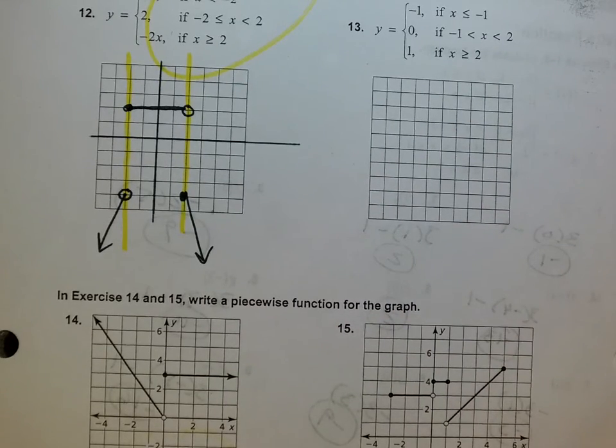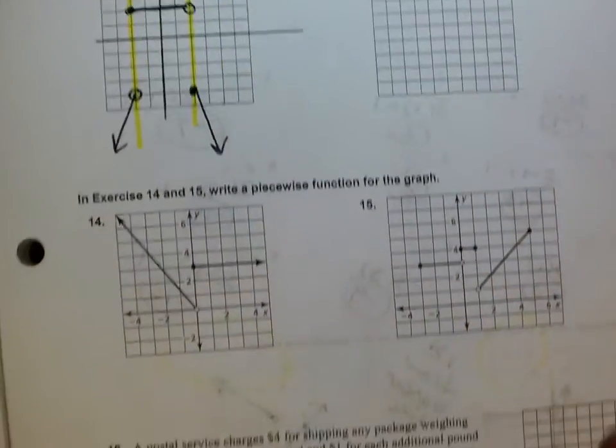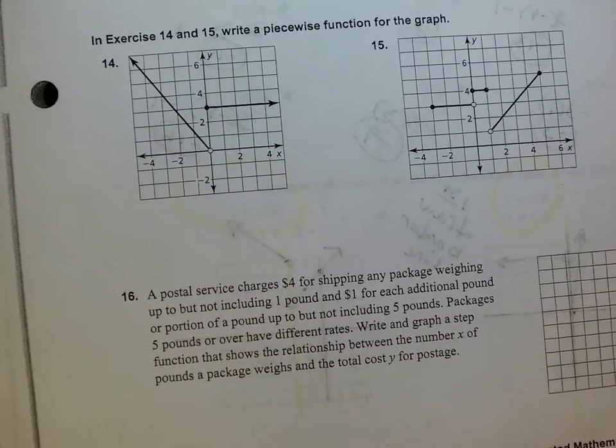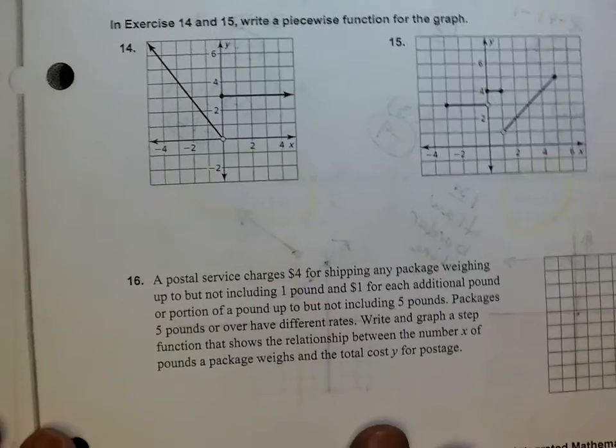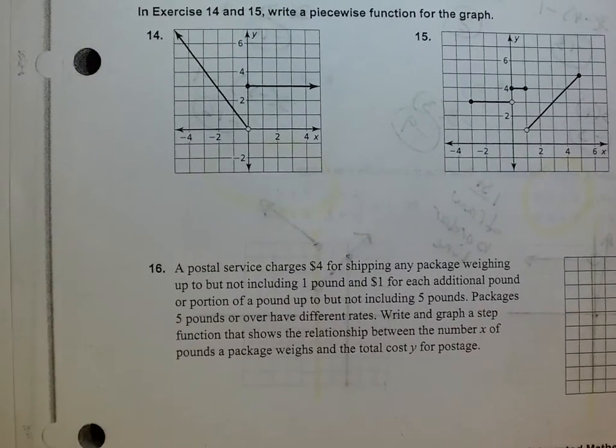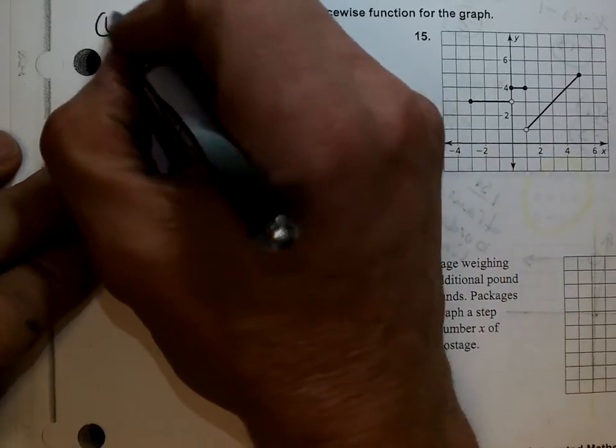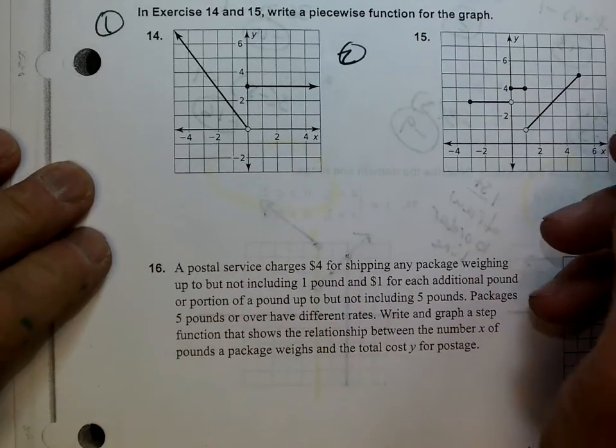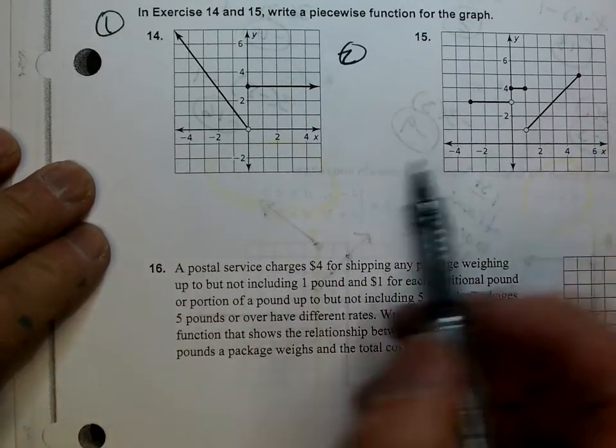All right. Let's jump to 14 so that way we have time to do some homework in class together, okay? So 14, let's make a piecewise graph, okay? So equation 1, equation 2, okay? Let's get the equations first.